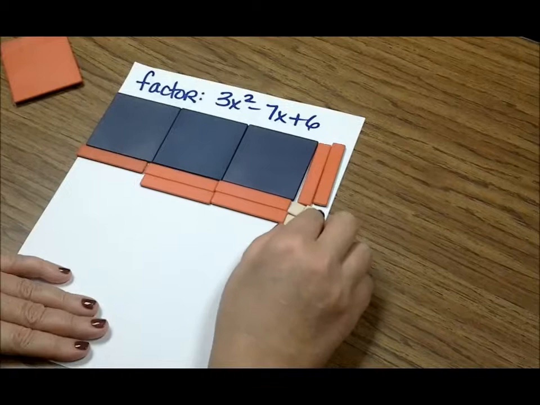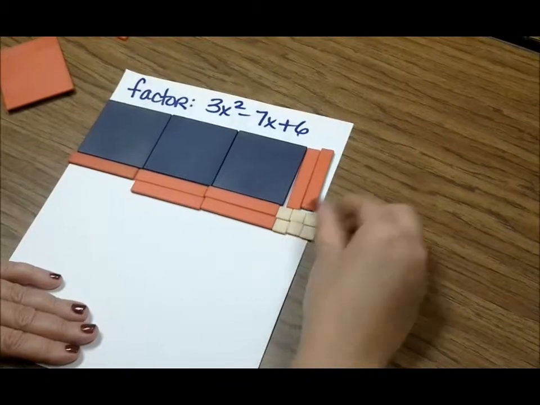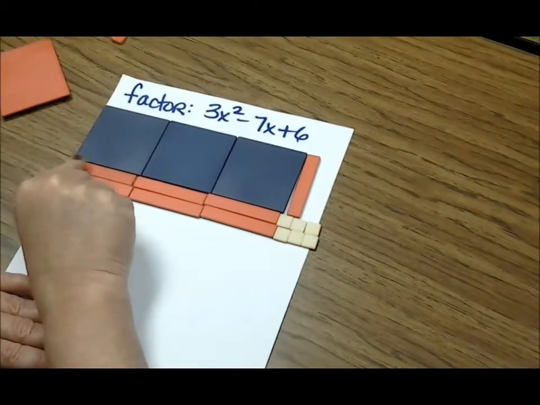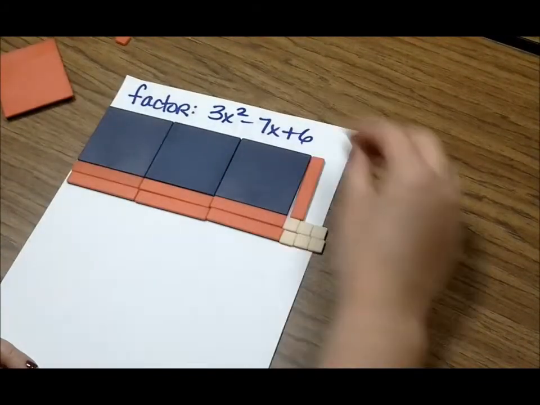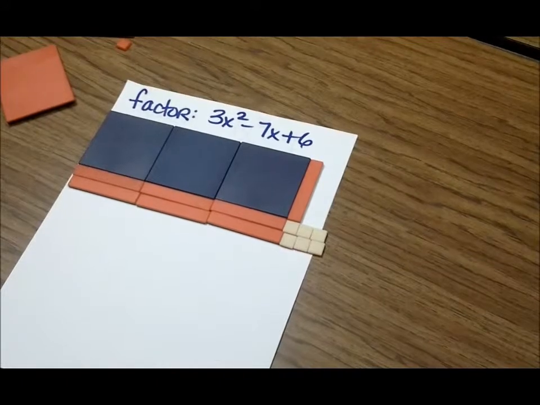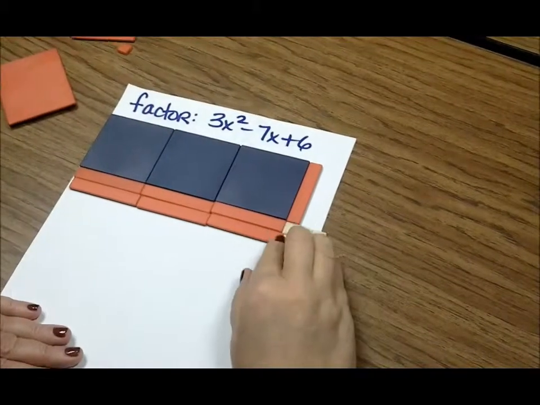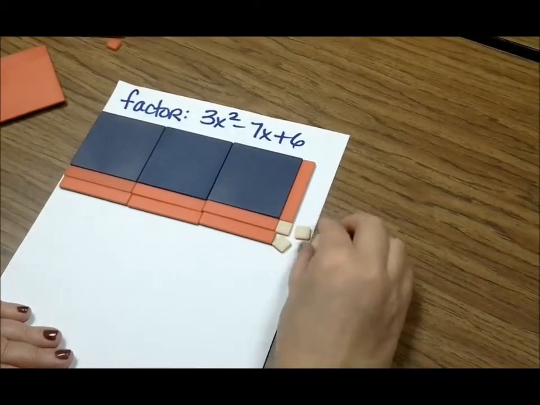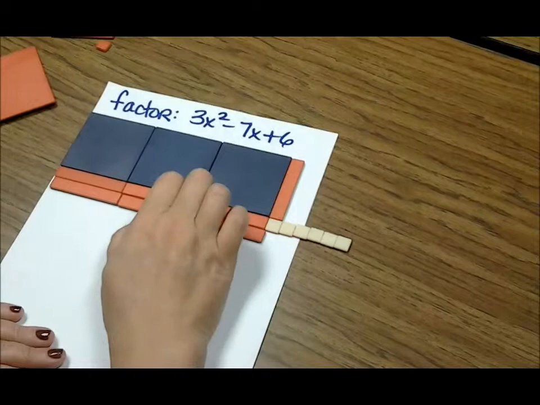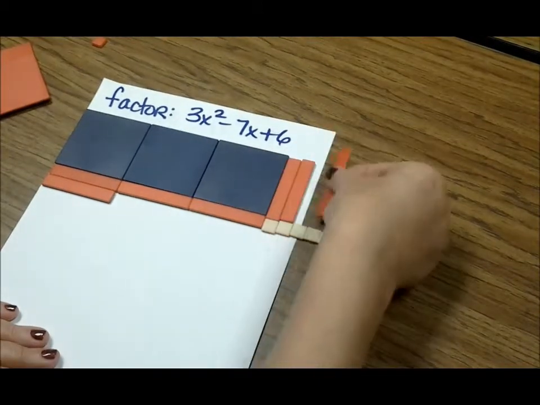Okay, so let me try if I go this way. Hmm. I can't add 0 pairs because I can't add a positive to this. I guess I need to try it another way. Let me try this way. And I'm beginning to think Miss Kathy gave me one that can't be factored.